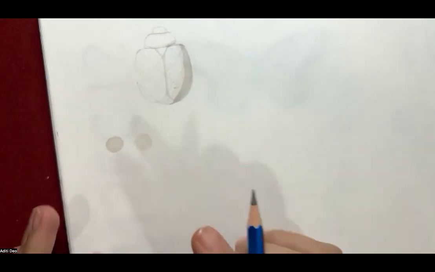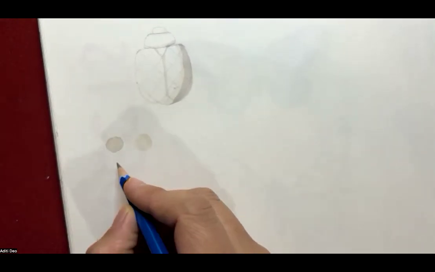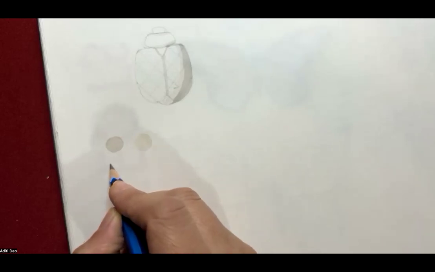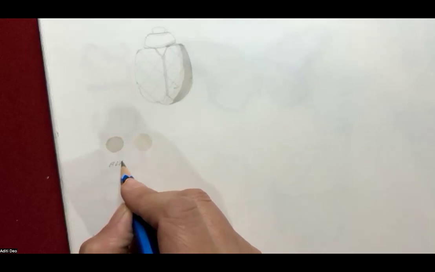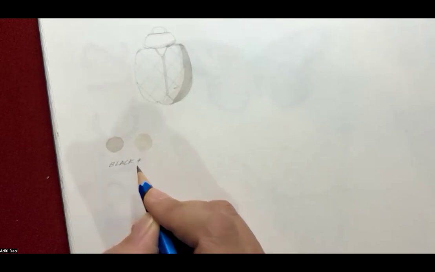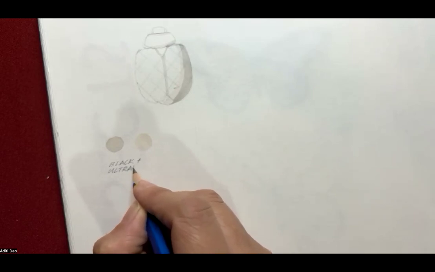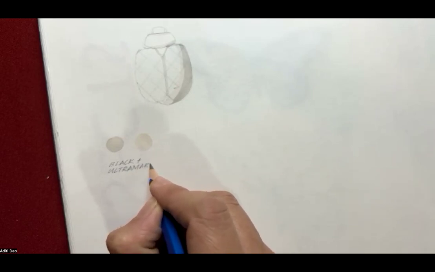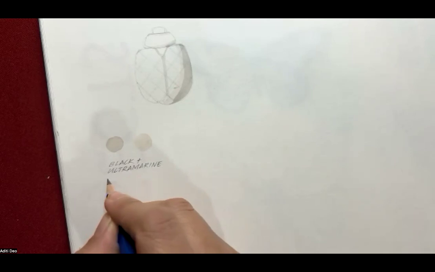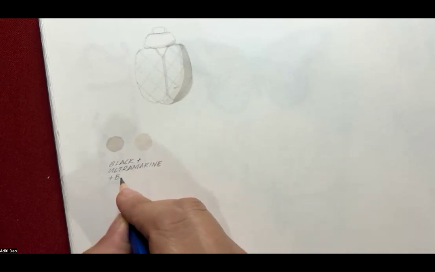So you have to make this in one shot. Whatever you get in one shot, you do it and keep it as light as possible. So test it out. This is black plus ultramarine plus burnt umber.